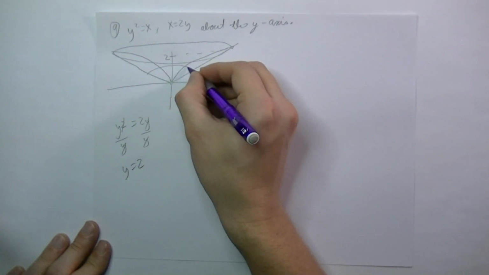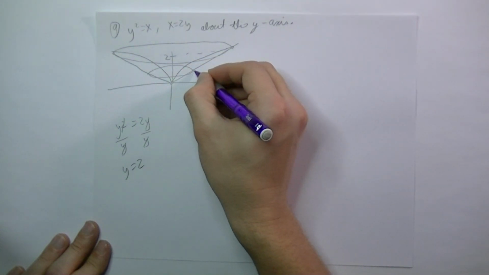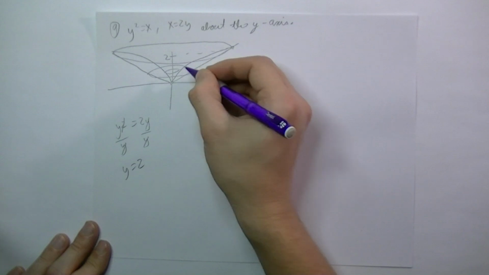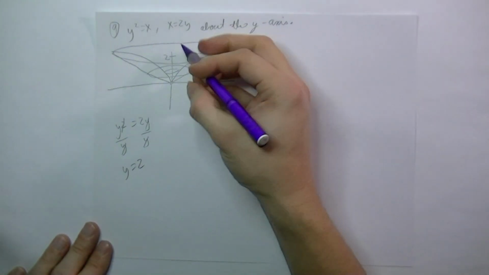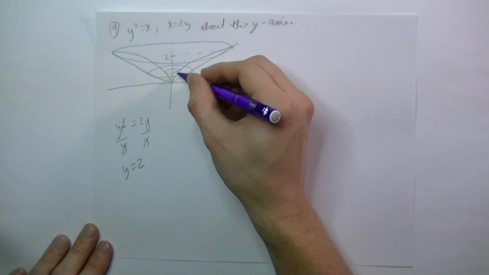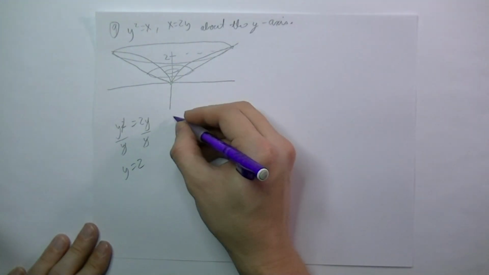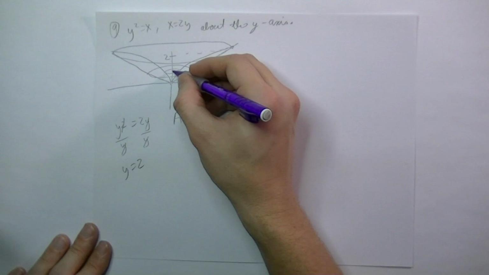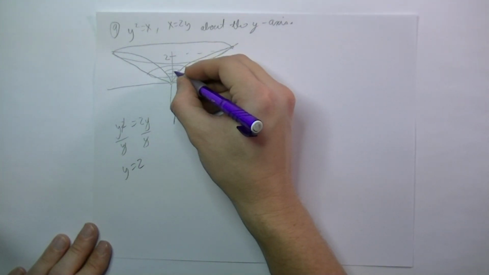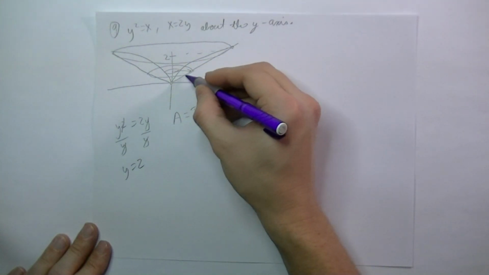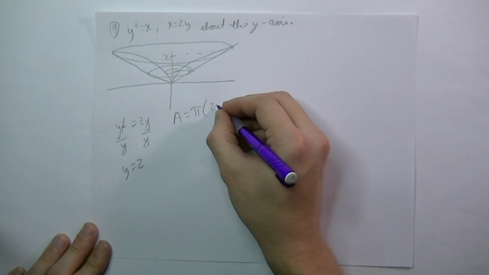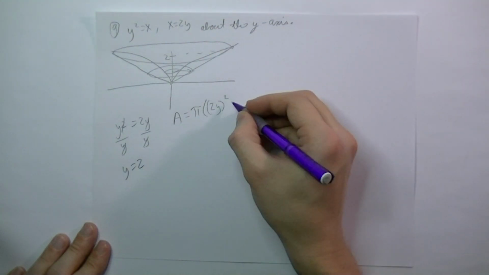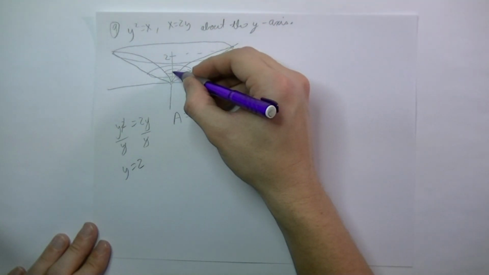Okay, and in here is one of my typical washers. As you can see, this washer is going to have a hole cut out in it. So the area of this washer is equal to pi times the outside radius, which in this case is 2y, squared, minus the inside radius squared.